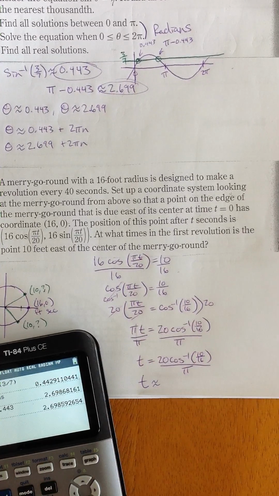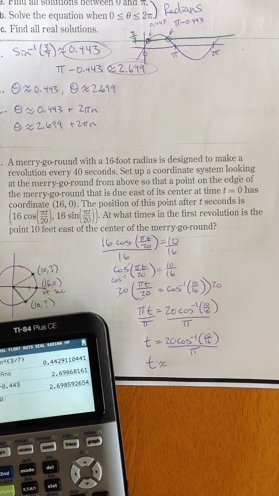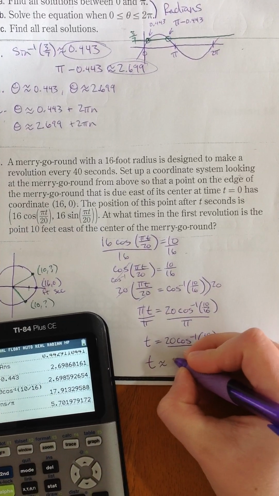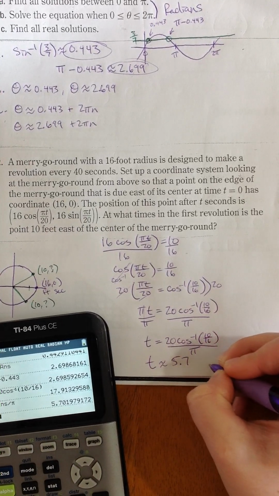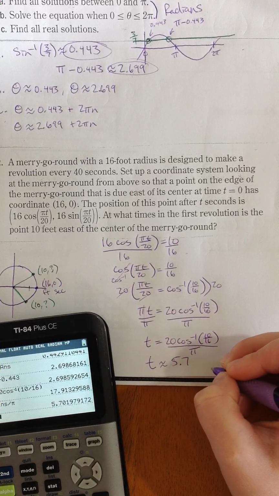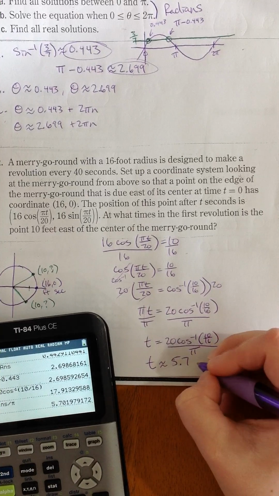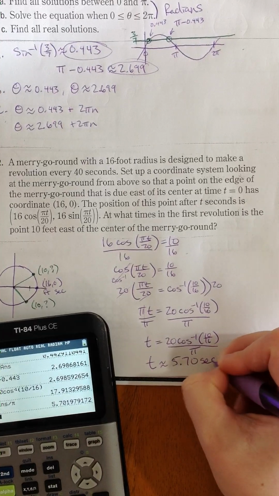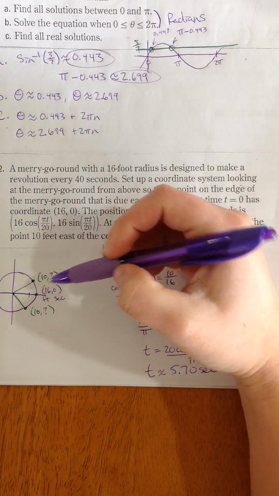So we've got 20 inverse cosine of 10 divided by 16. I hit enter for the top, get that number, then divide it by pi, and that gives me that my t is approximately 5.7. I don't see anything telling us what to round to, so let's just go with 5.70 seconds. So that would be our first answer.